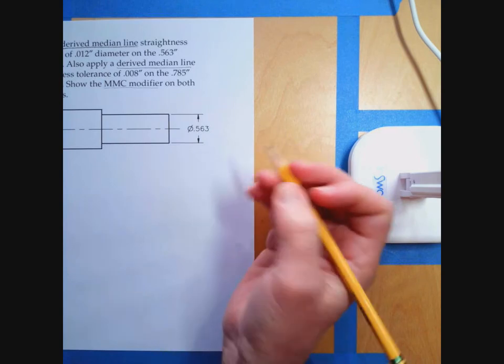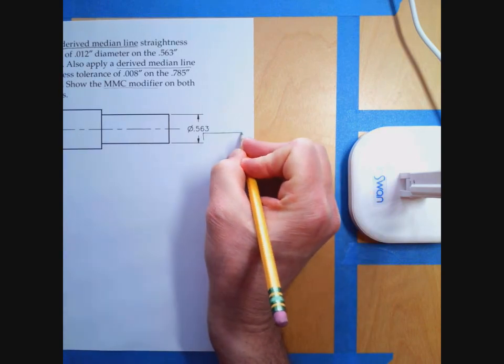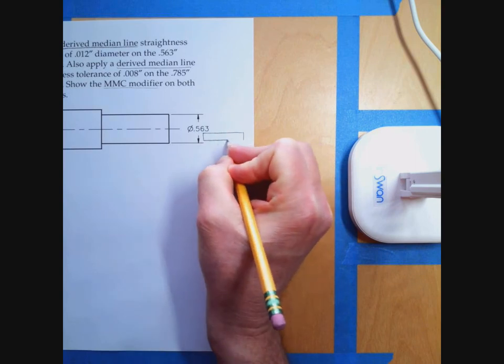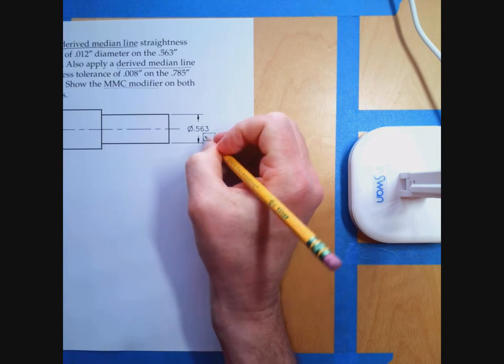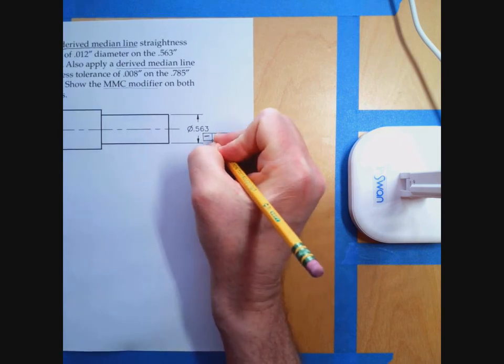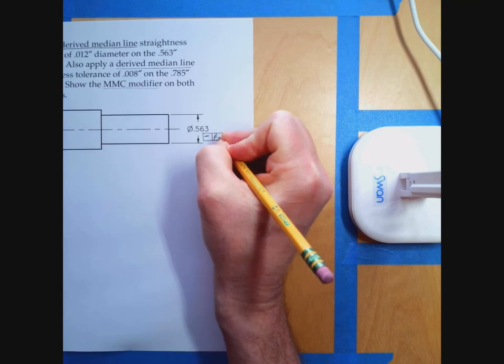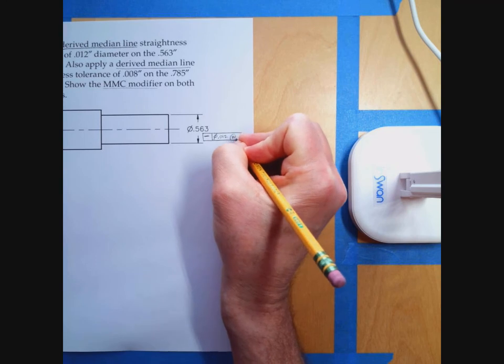So we have a couple of options here. We could hang the feature control frame underneath the dimension. Here we would have a straightness tolerance with a diameter of 0.012 applied at maximum material condition.